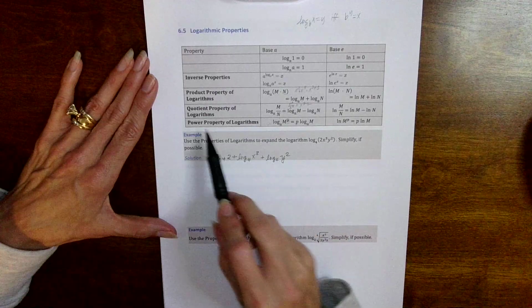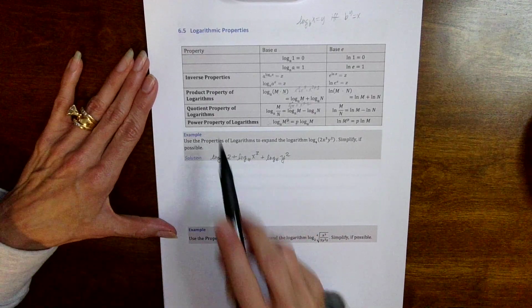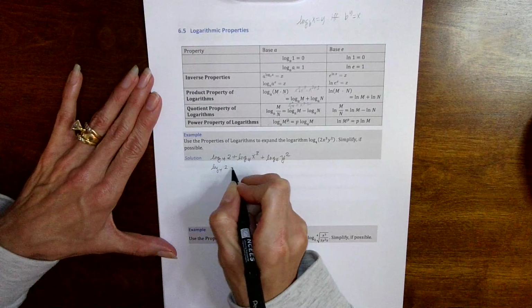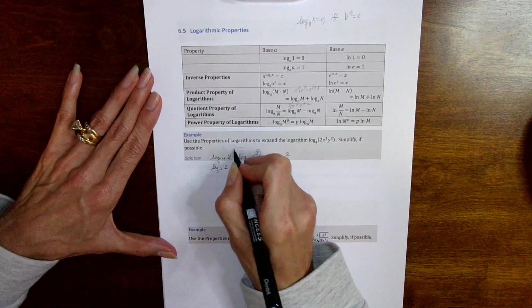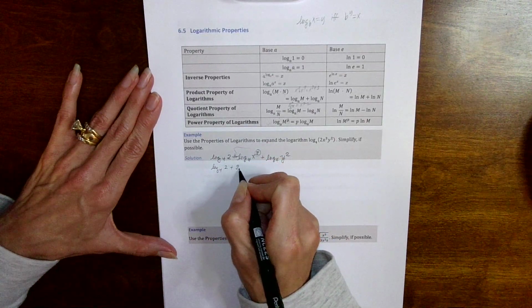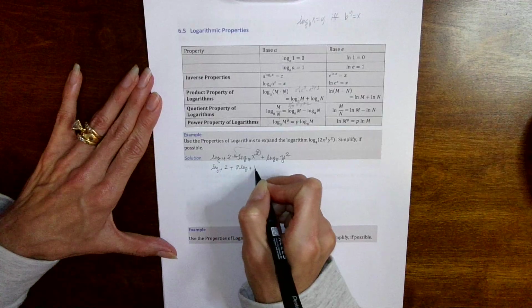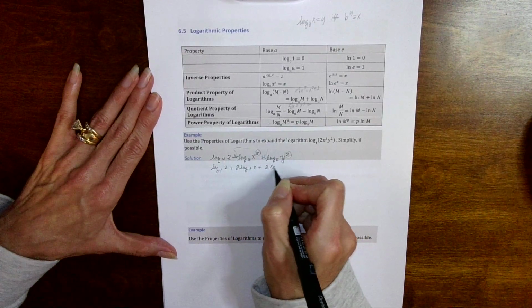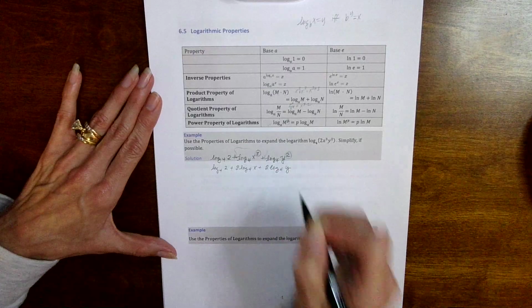And see, we have powers here, so we can use the power property. So log base 4 of 2 plus 3 log base 4 of x, and then plus 2 log base 4 of y.